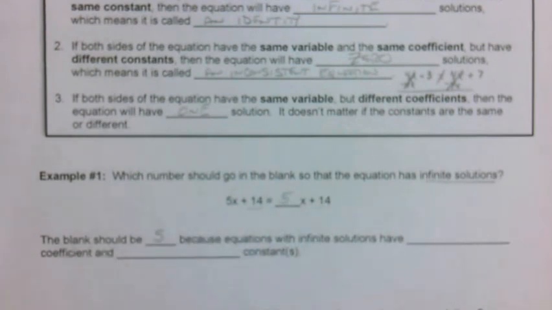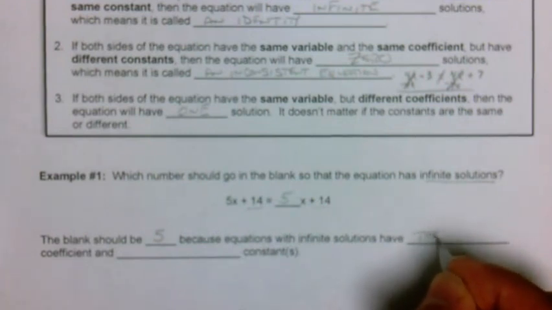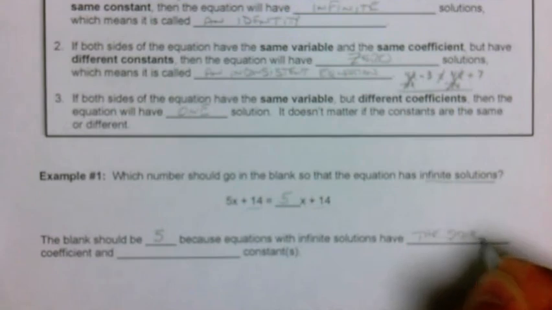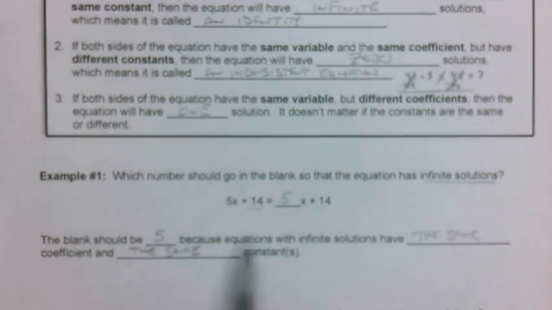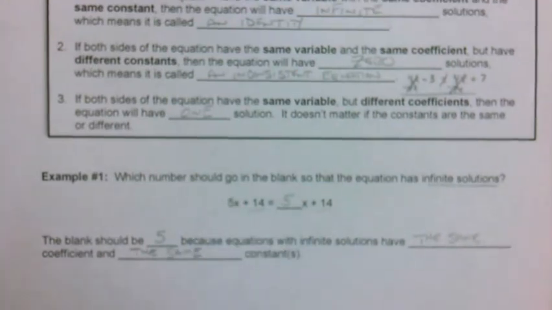The blank should be 5 because equations with infinite solutions have the same coefficient and the same constant. So that blank had to be a 5 to match the 5x on the left-hand side.